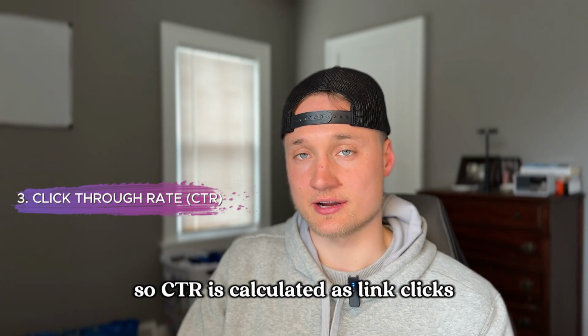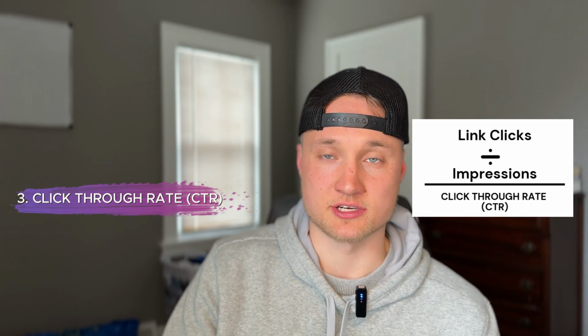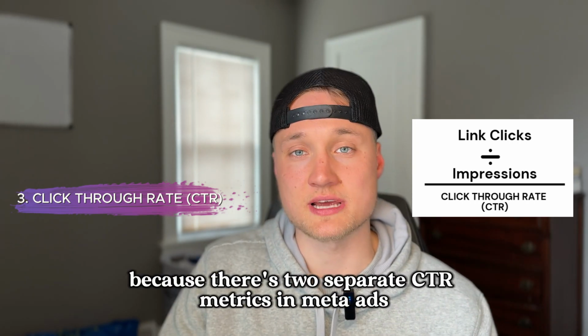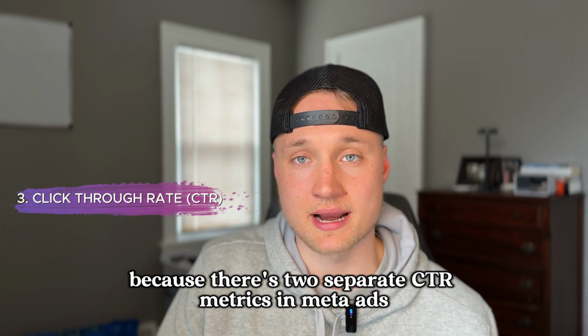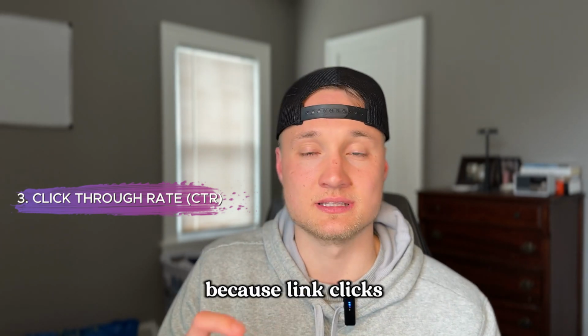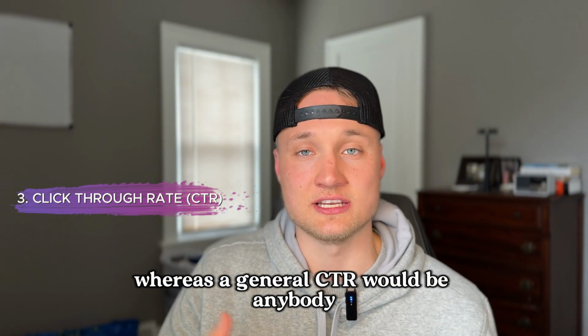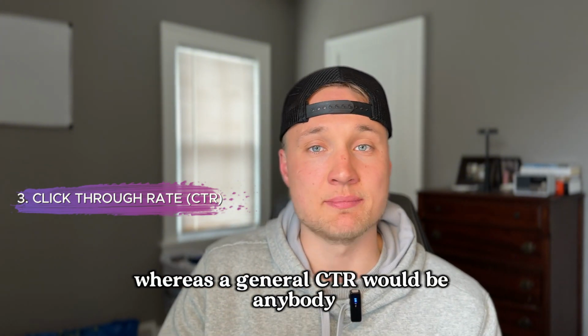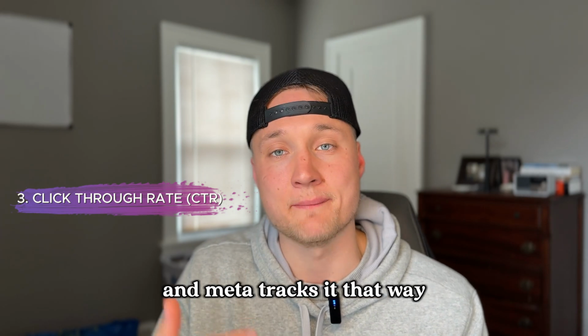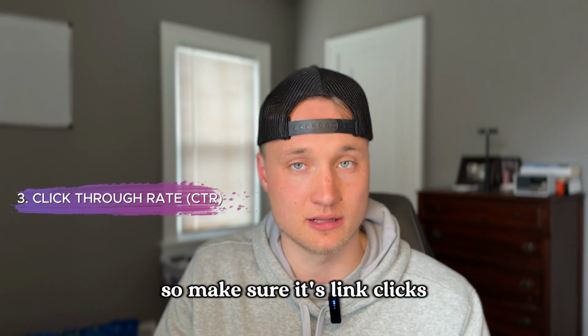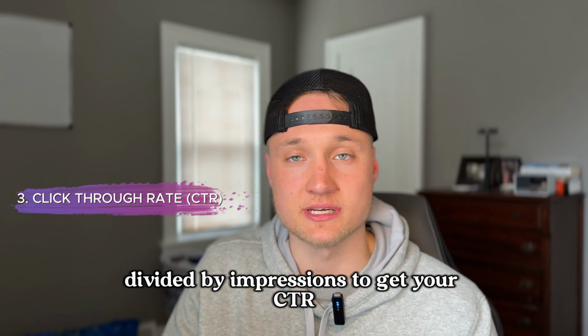So CTR is calculated as link clicks divided by impressions. The reason that it's link clicks is because there are 2 separate CTR metrics in Meta Ads. Link clicks are the people who actually clicked on your call to action link, whereas a general CTR would be anybody who clicked any portion of your ad, and Meta tracks it that way. So make sure it's link clicks divided by impressions to get your CTR.